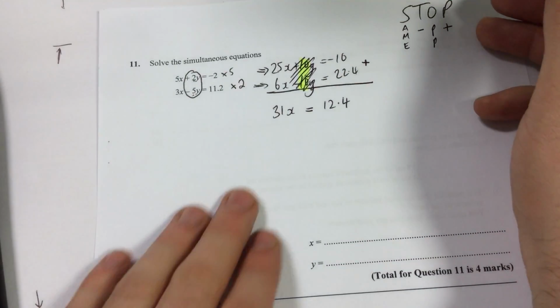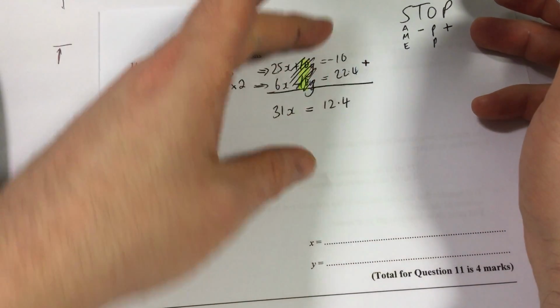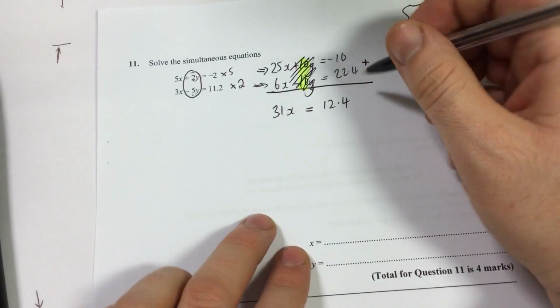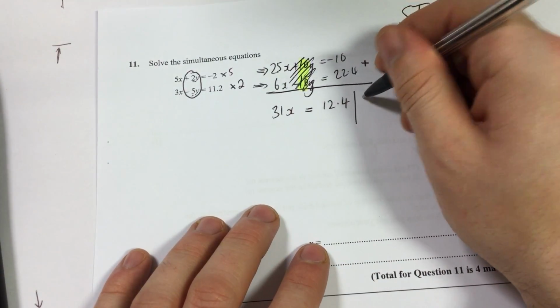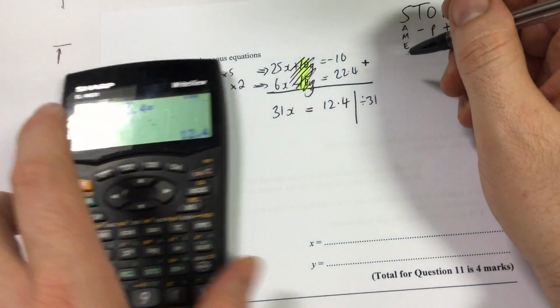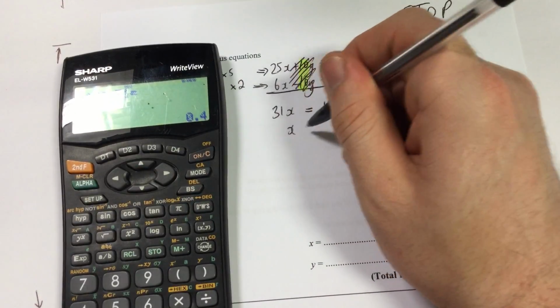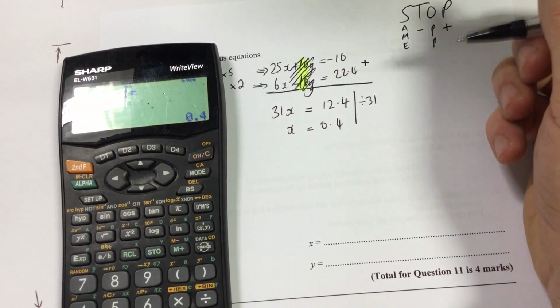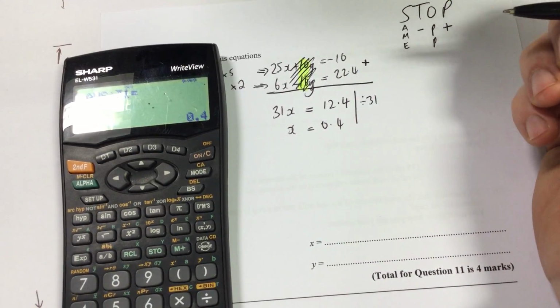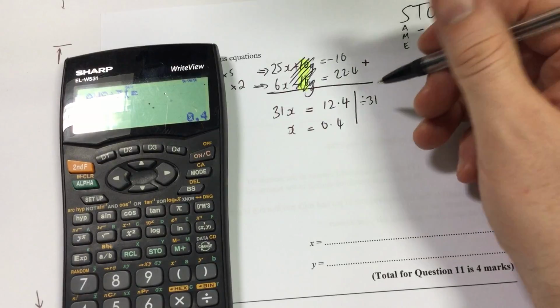Okay, so we have changed the equations. We've eliminated one of the letters, and now we can solve to find one of the letters. So I'm going to divide by 31. Again, so divide by 31. And that gives me x equals 0.4. It's unusual to have a decimal, but as it's a calculator paper, so be it.